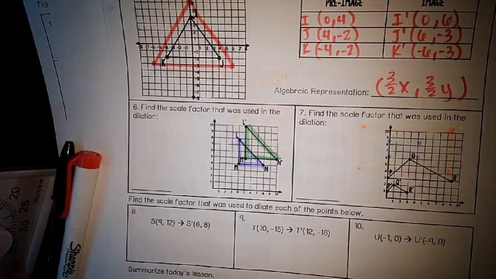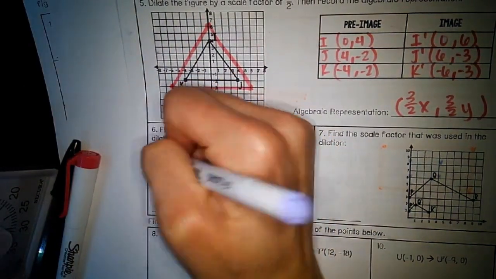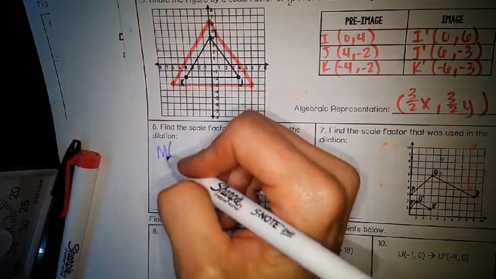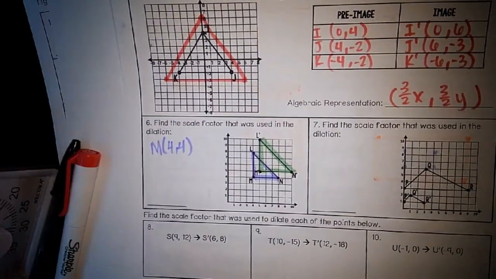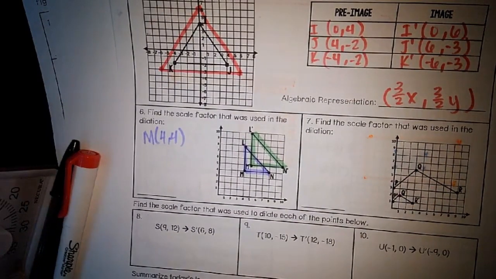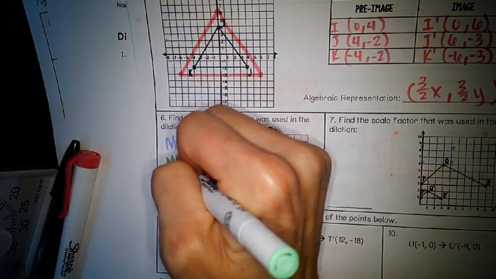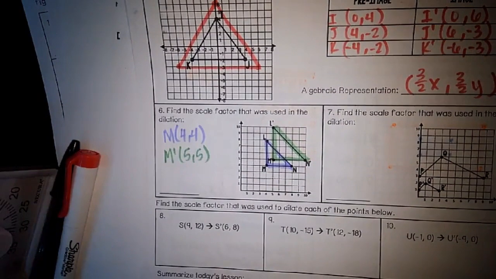The original M, what's his coordinate point? 4, comma 4. What's our M prime? M prime is 5, comma 5. Yes? So now what's the formula that we're going to use in order to be able to determine what our scale factor is?